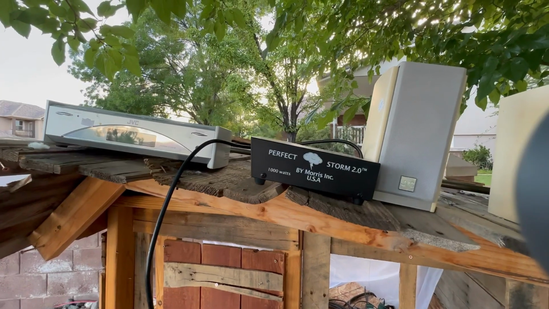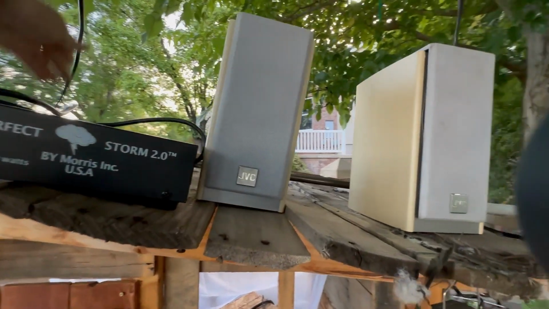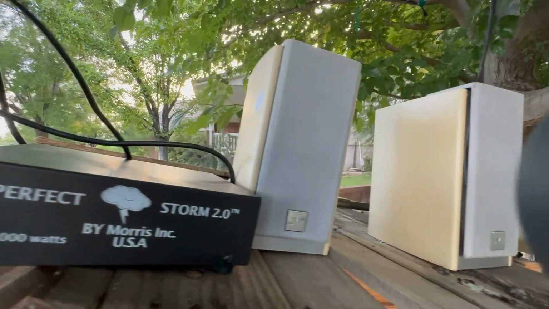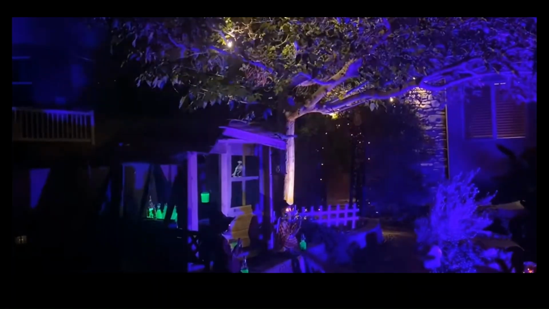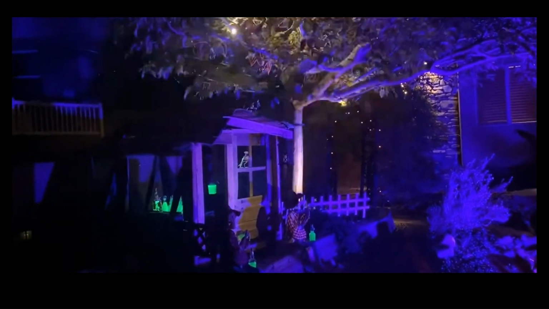The device that does this special effect is called the Perfect Storm 2.0. I bought mine on Amazon. I've seen it on eBay, Amazon. I believe even Spirit sells this as well. Spirit Halloween.